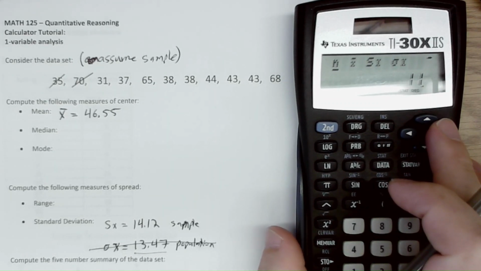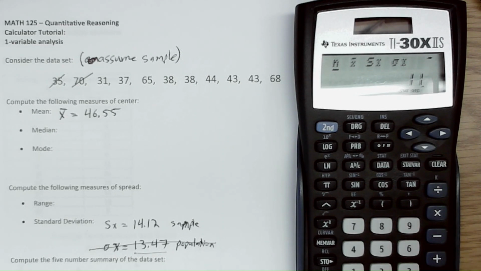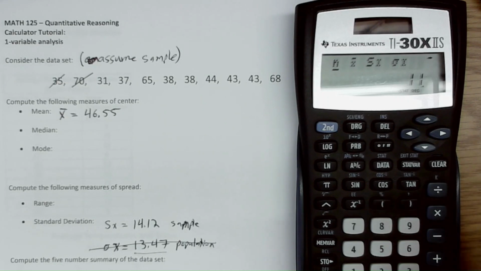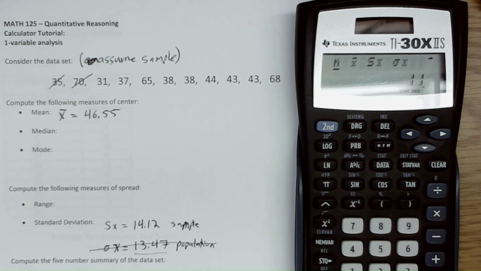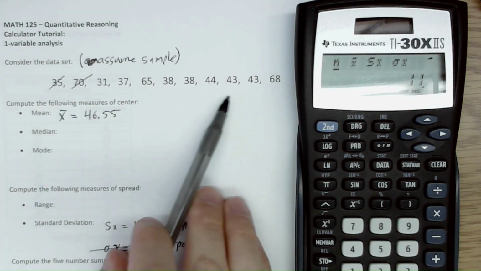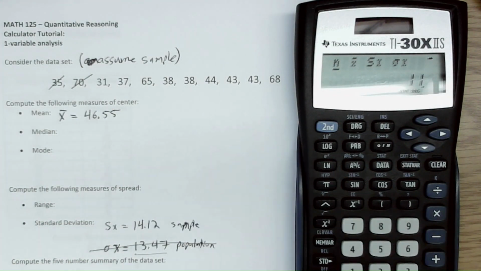And that's all there is to this basic scientific calculator. So it's not going to compute other items for us. If you want to compute median, you will have to do this by hand. Let me pause the video, and I'm going to rewrite this list in an ordered manner.